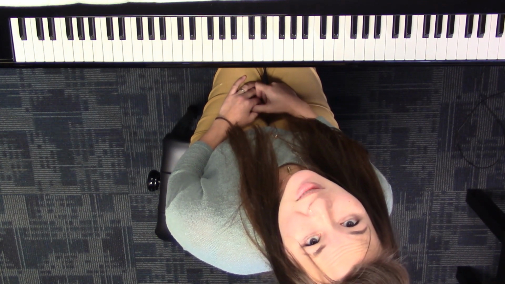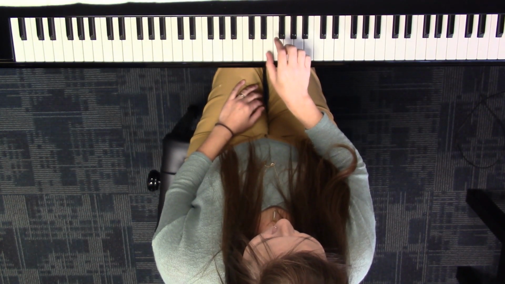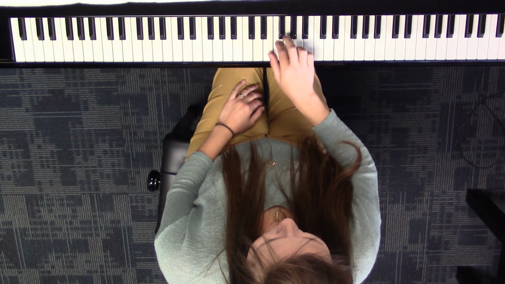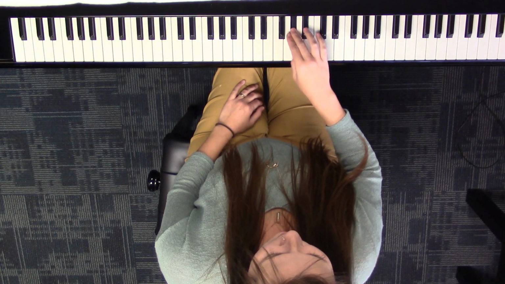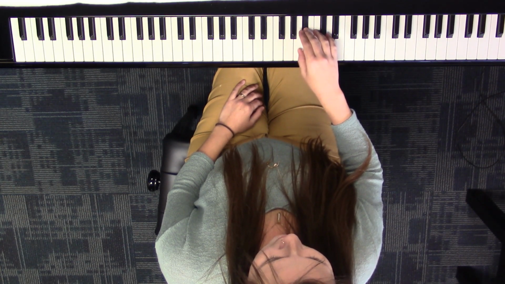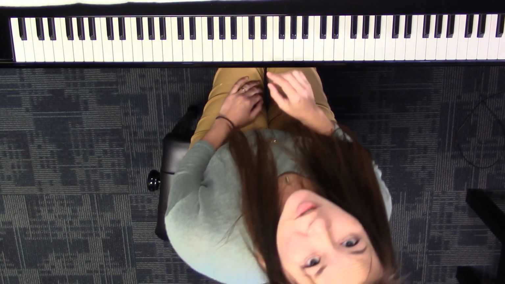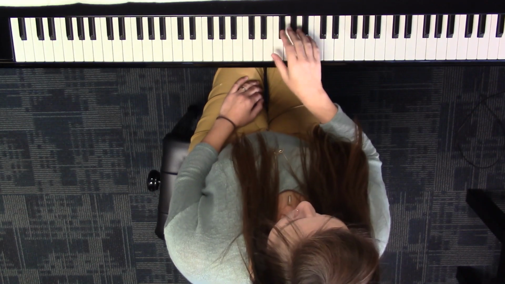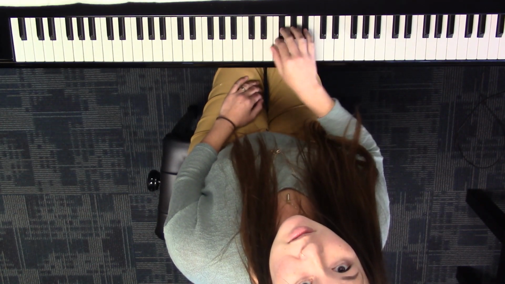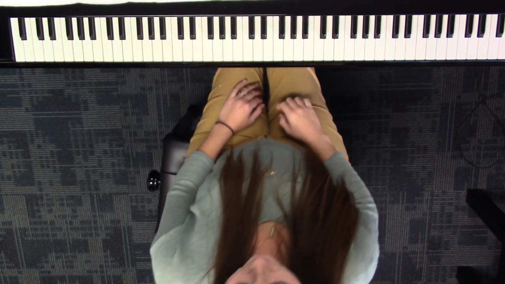You may have noticed that as I move from note to note, I went to the very next key available, white or black. And that was true when I went up or down. Whenever you go from one key to the very next key, up or down, those are called half steps.